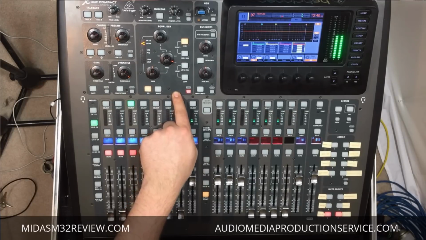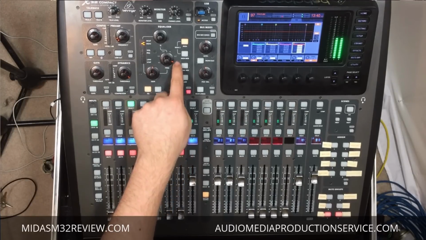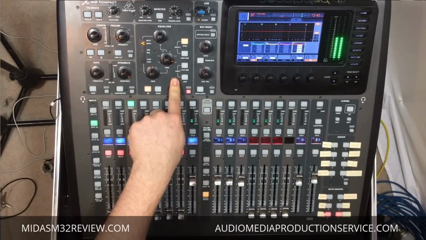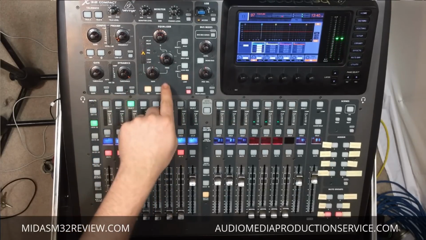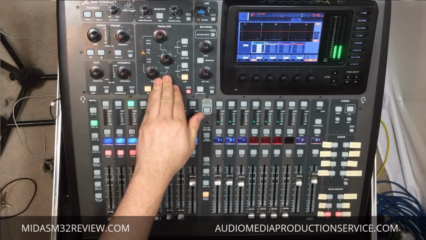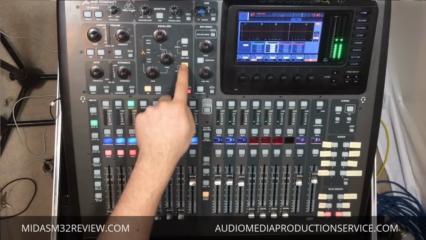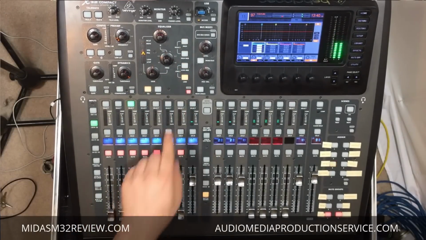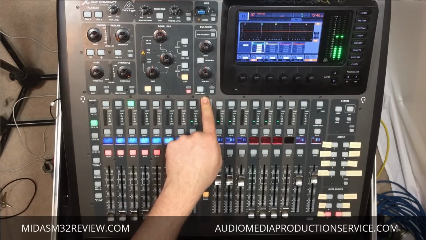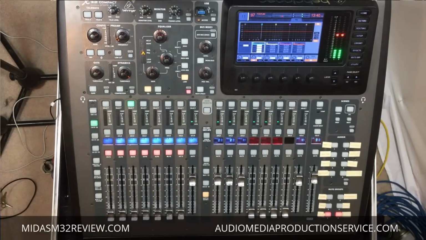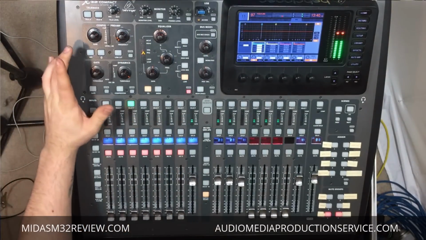And just like everything else on the console, everything's in layers. So even your EQ is in layers. If you want a low filter, you gotta hit the low filter, and then these change to be your filter points. Those knobs and parameters will change for each filter you choose. And then next you have your assignment to your main left and right bus, to your mono bus, and then to your mix buses. So that's the fat channel section.